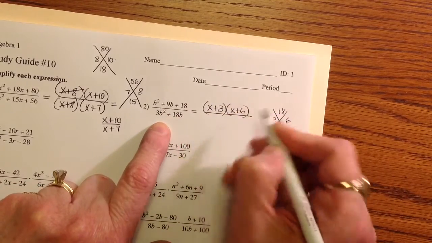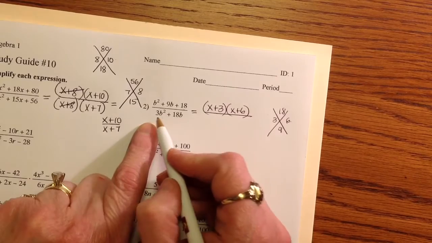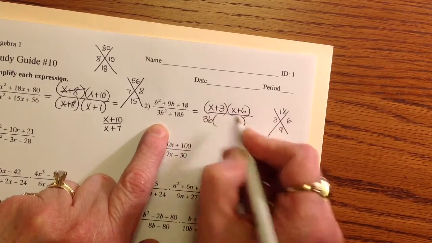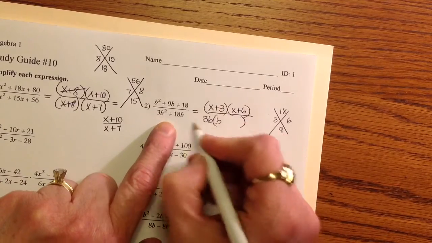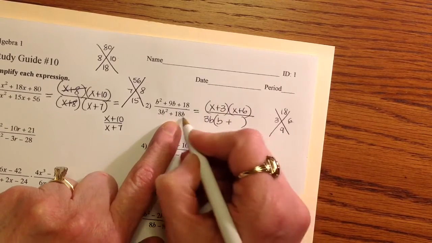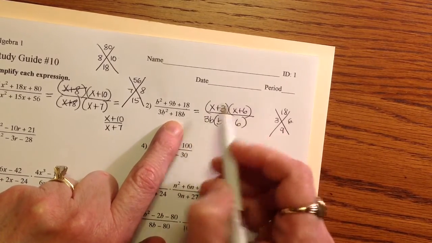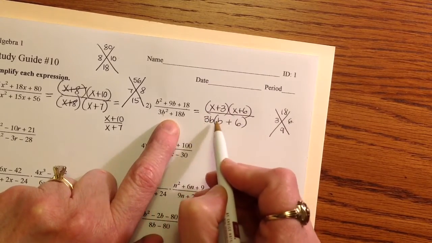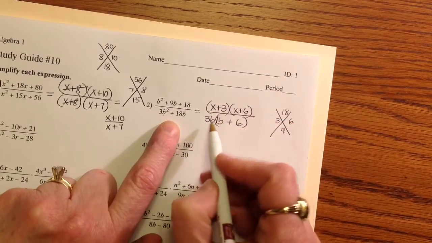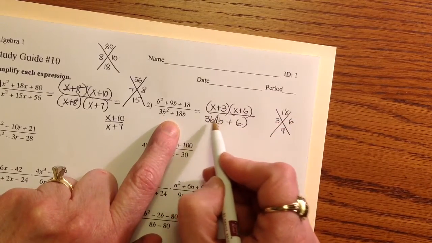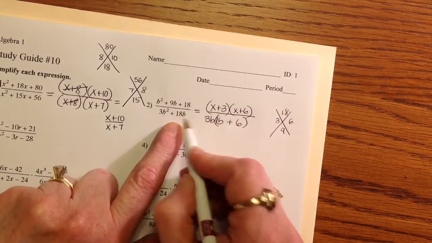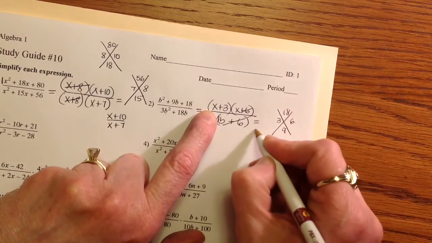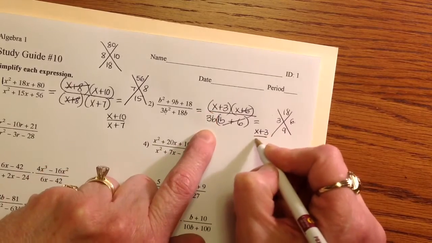Now this is not a trinomial, but it does have a GCF as a binomial. So I'm going to take out a 3b, which would leave me a b in this one, and it will leave me a 6 in this one, because I'm taking the b away from both, and I'm taking the 3. 3 times 1 is 3, and then 3 times 6 is 18. b plus 6 cancels, and I'm left with an x plus 3 on top and a 3b on the bottom.